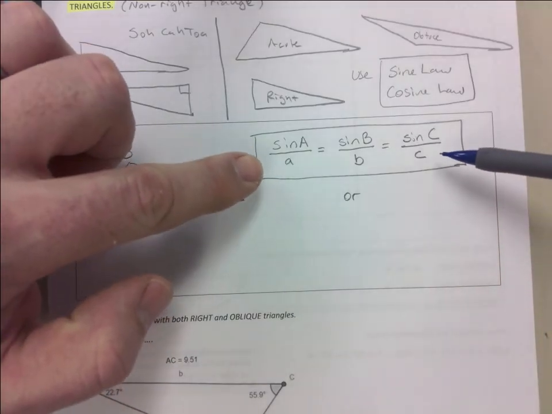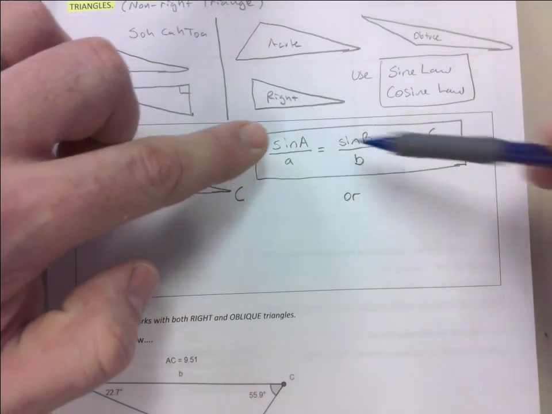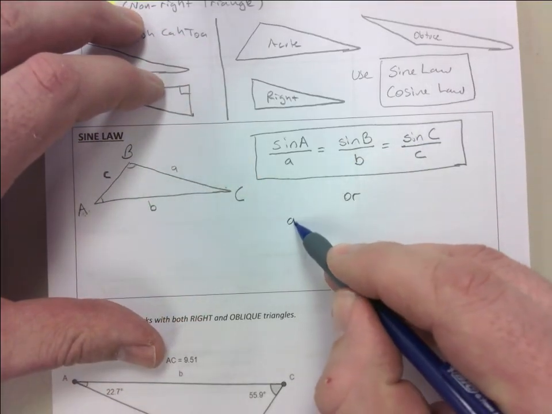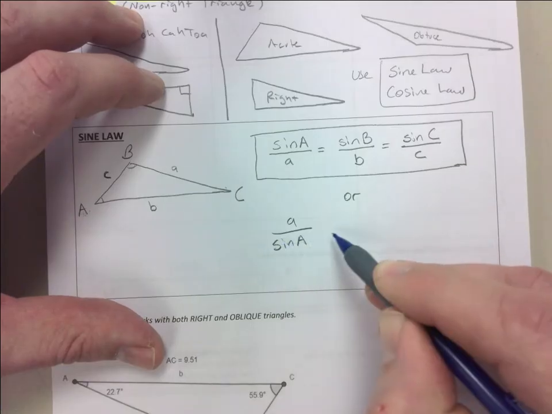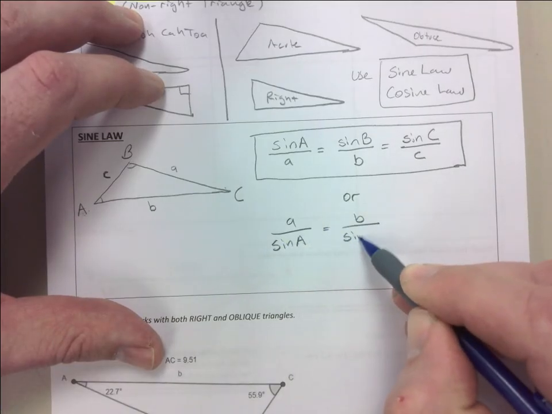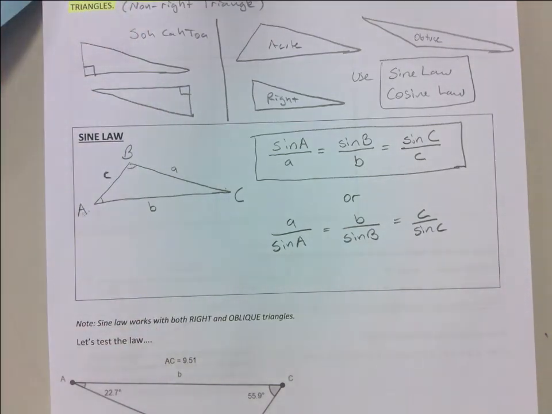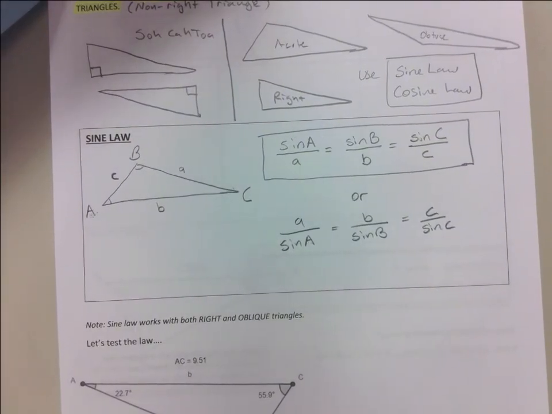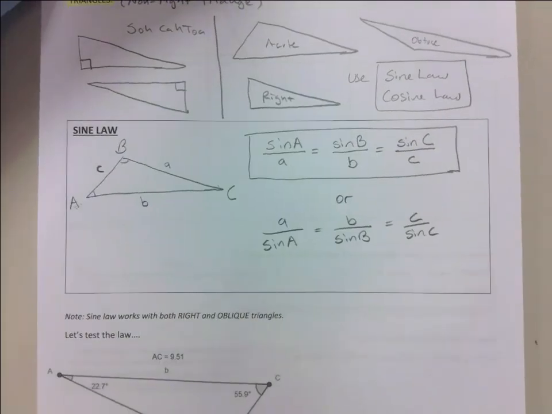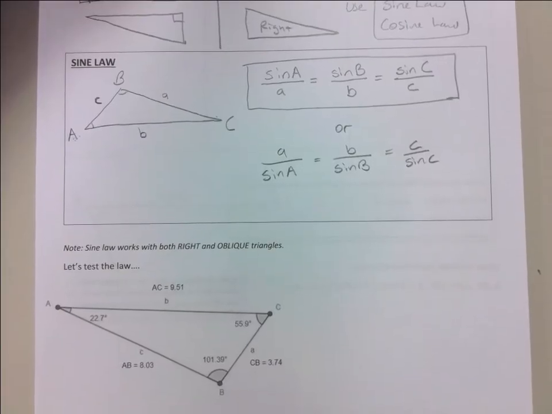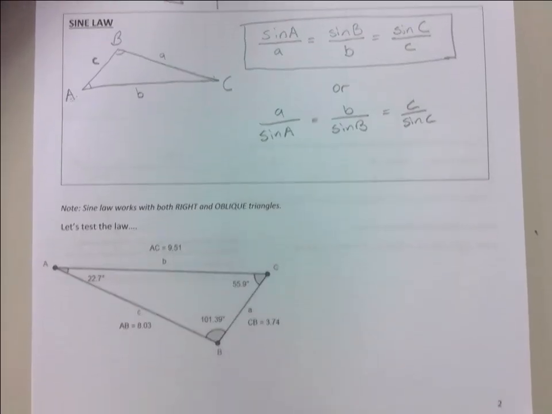The variation of the sine law is where you flip this original one, where all the side lengths are at the top and the sines of the angles are at the bottom. So I'm just going to give you that version, even though I'm not going to use it. I'm going to use the top one. So that's sine law in a nutshell. So let's test it, see if this is actually true. You got the formulas?